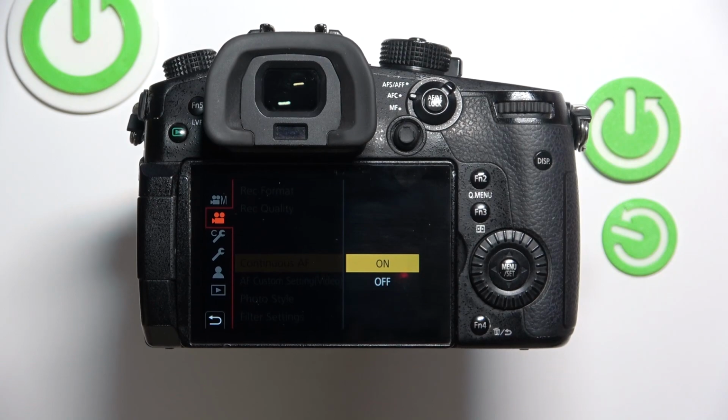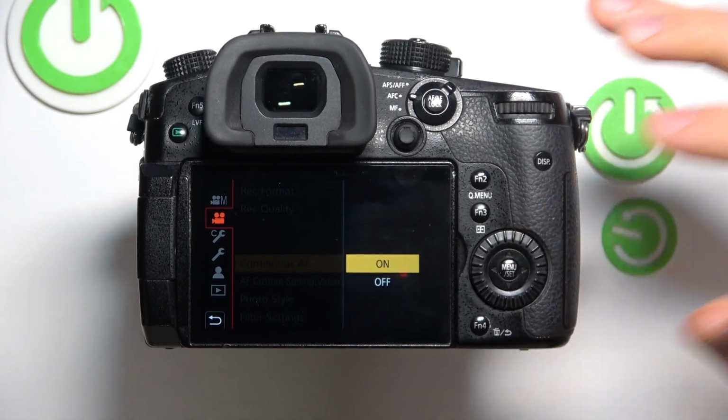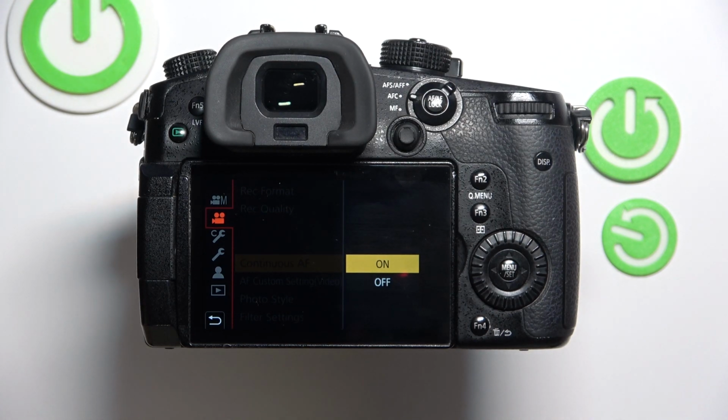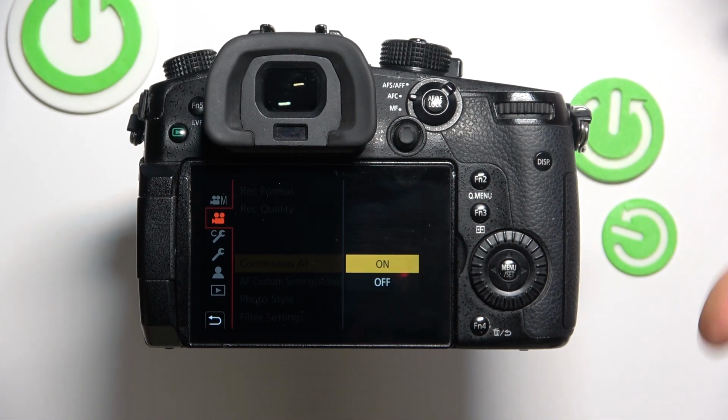So this setting, for example, when this feature is enabled, the camera continuously adjusts focus while recording videos. This can be useful for scenarios where the distance between the camera and the subject is always changing, ensuring that the subject remains in focus throughout the recording.